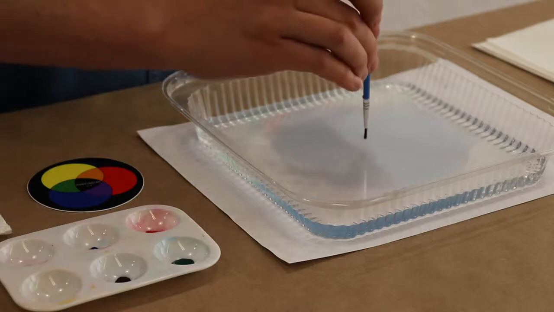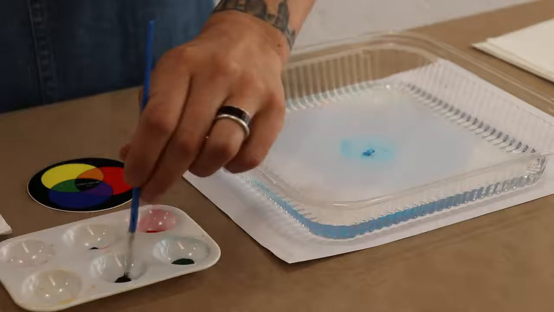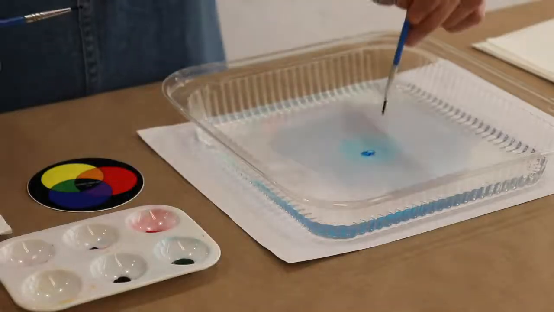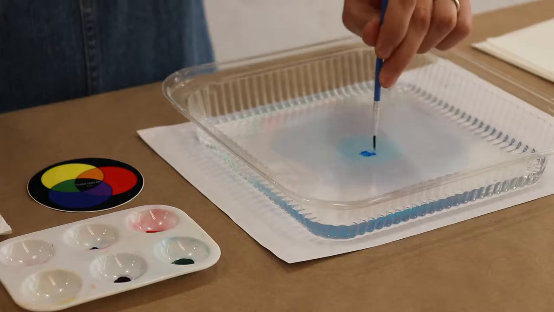Warm colors, on the other hand, would be red, orange, yellow, and coincidentally, they kind of coincide with nature. You have fire, and that's warm. You have sun, and that's warm, and they all match their colors.